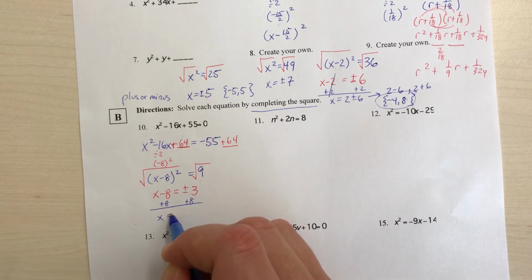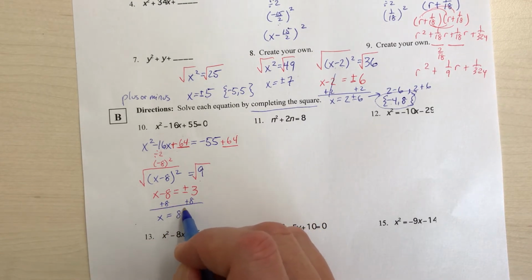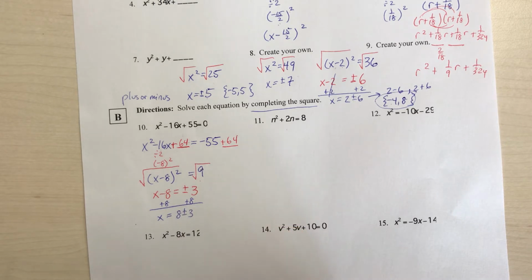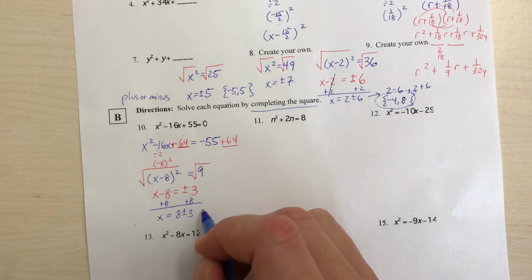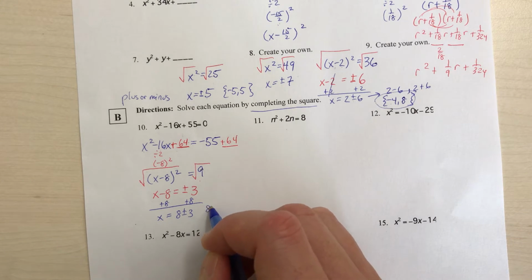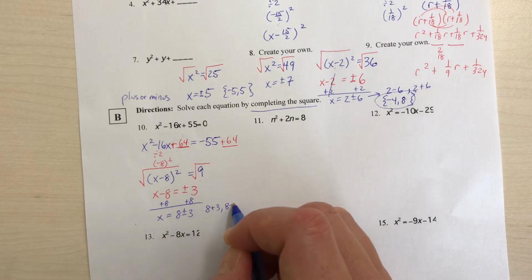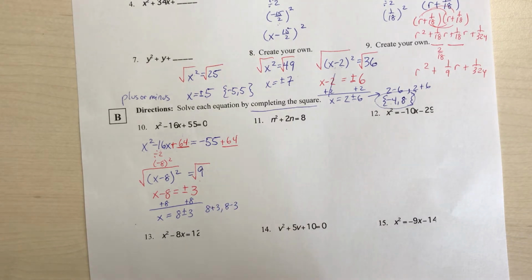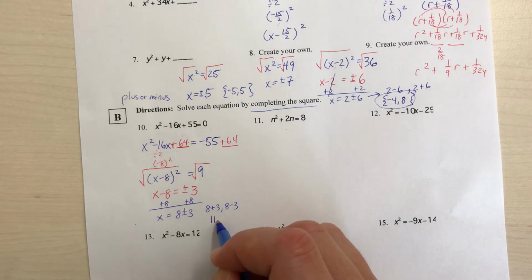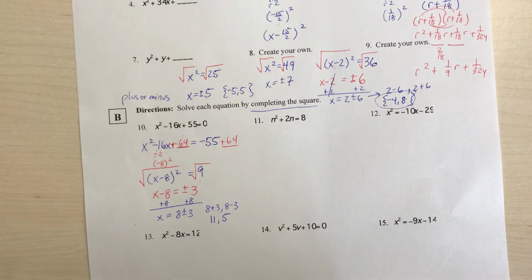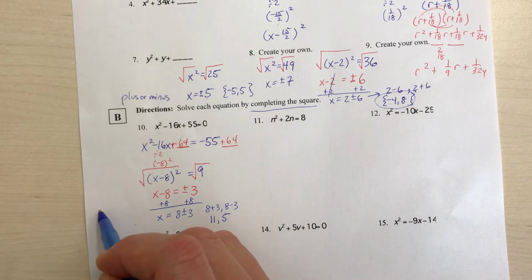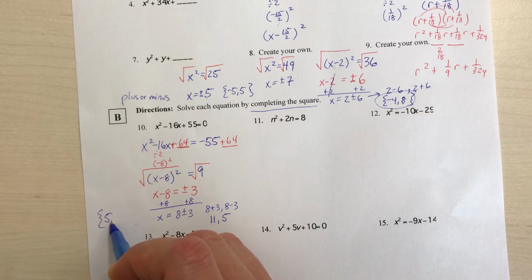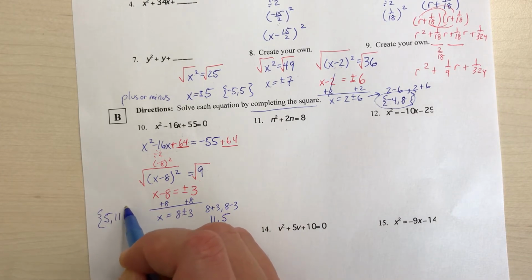Now I'm going to write this as x equals 8 plus or minus 3. So our two answers, and it doesn't matter if you do 8 plus 3 and then 8 minus 3, or if you do 8 minus 3 first, we end up getting 11 and 5. Those are our answers. If I write it as a solution set, I'll put the 5 first because it's smaller.